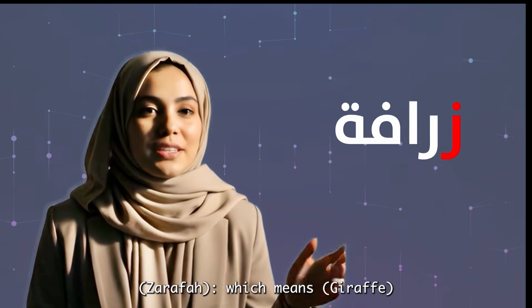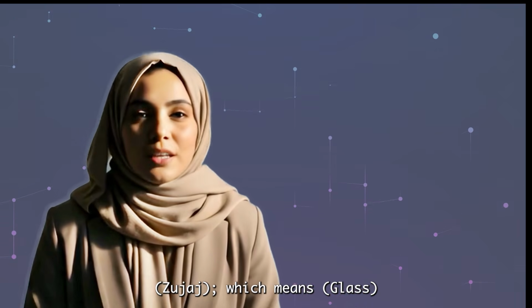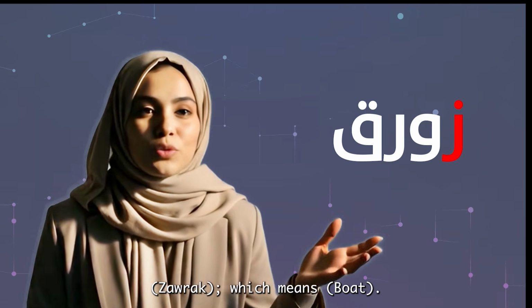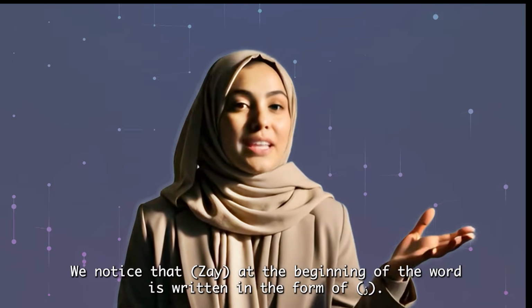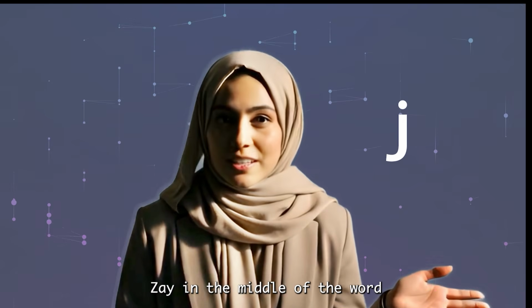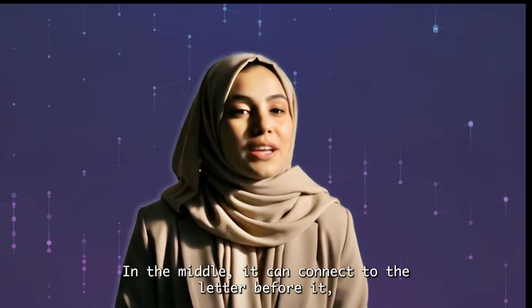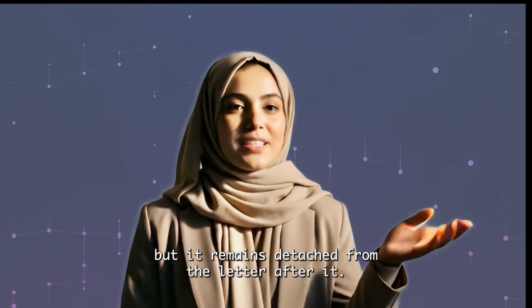زرافة, which means giraffe. زجاج, which means glass. زورق, which means boat. زيتون, which means olive. We notice that Zai at the beginning of the word is written in the form of Zai in the middle of the word.